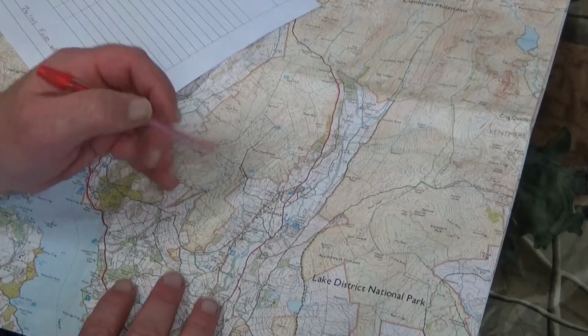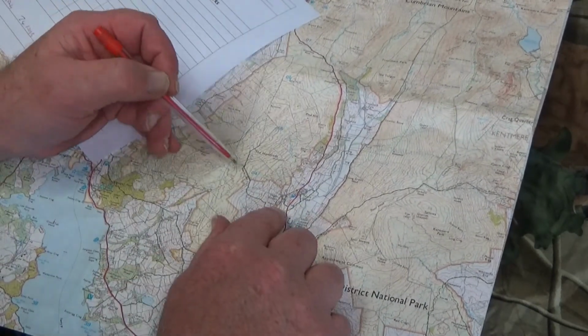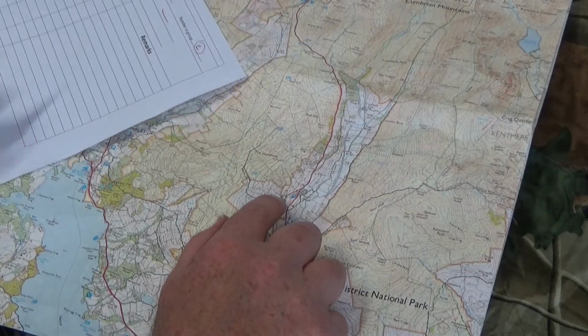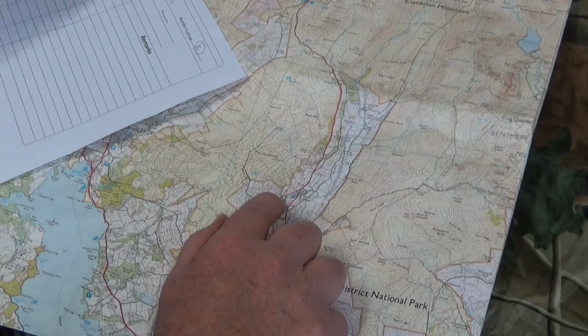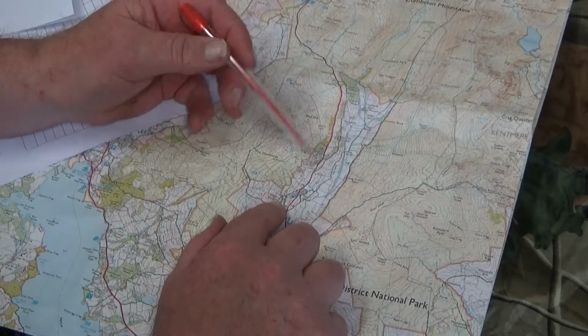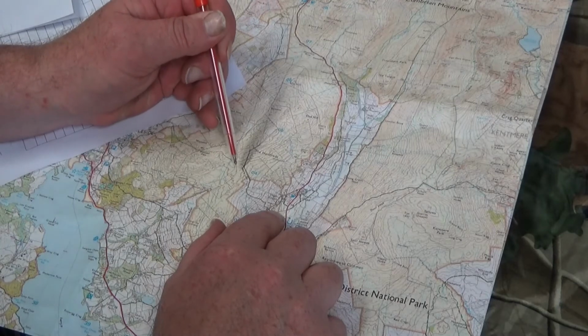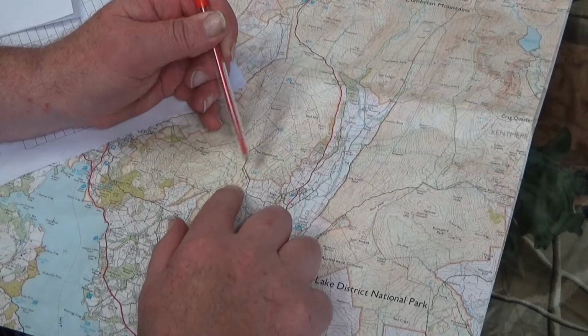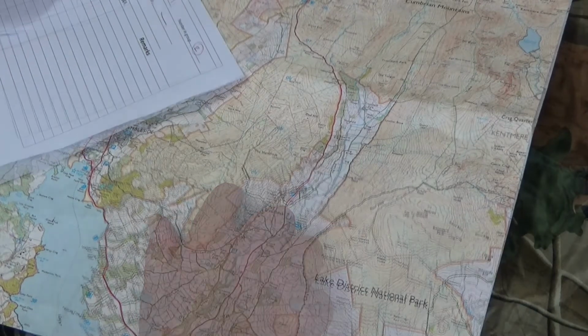Climb. Okay, we need to know now how far we're going to climb. We already start at 186 meters. And we will be climbing up to the closest contour line, which is 355.